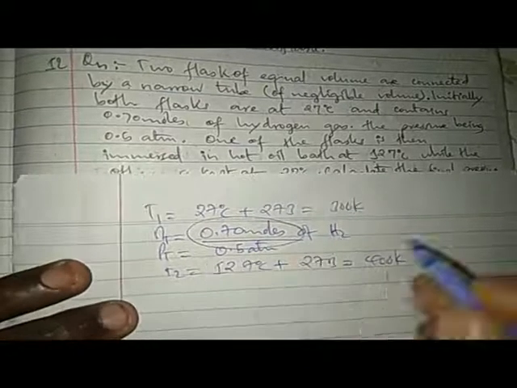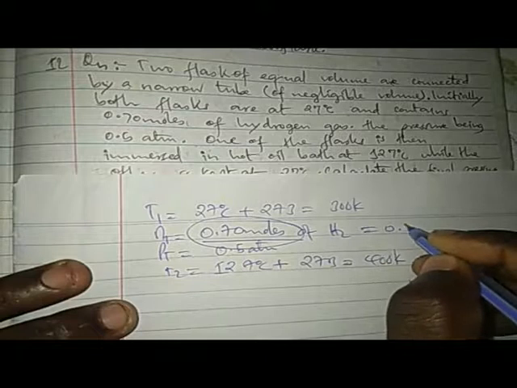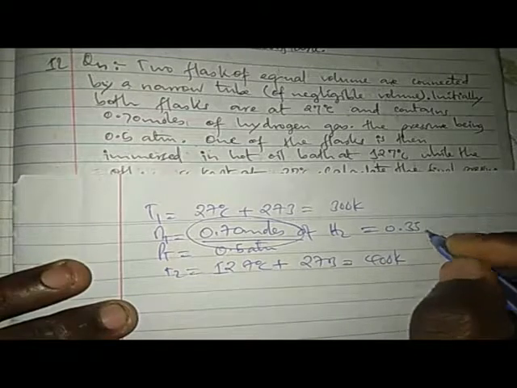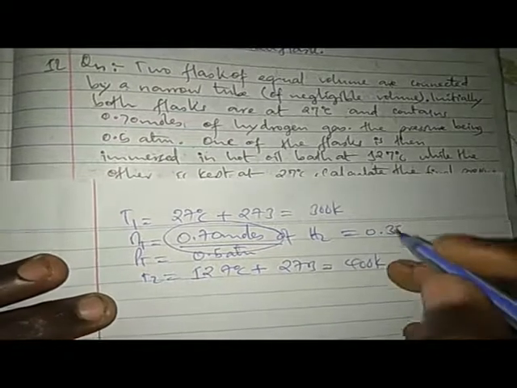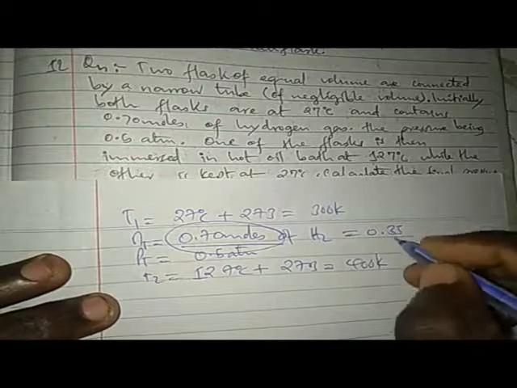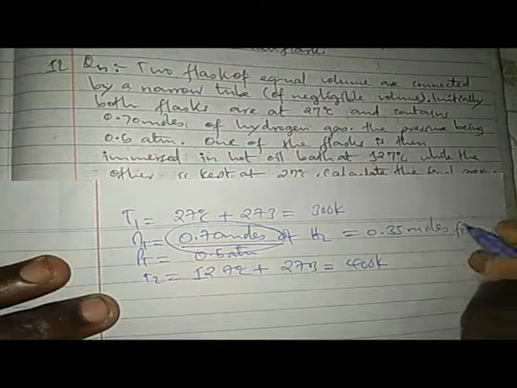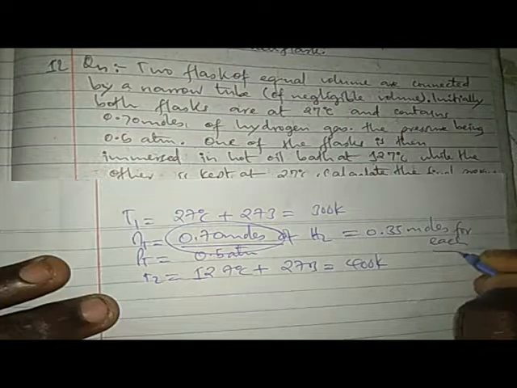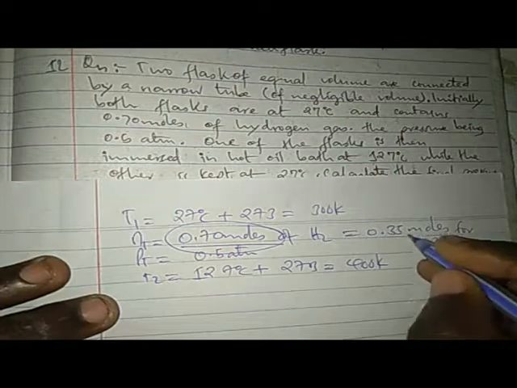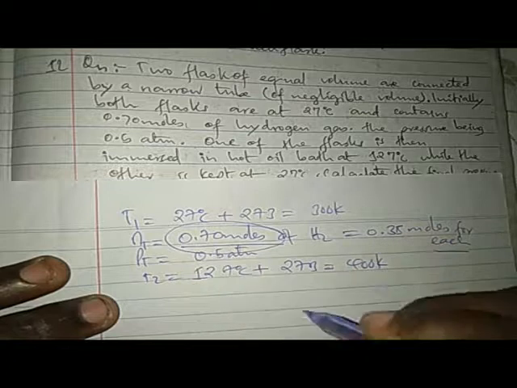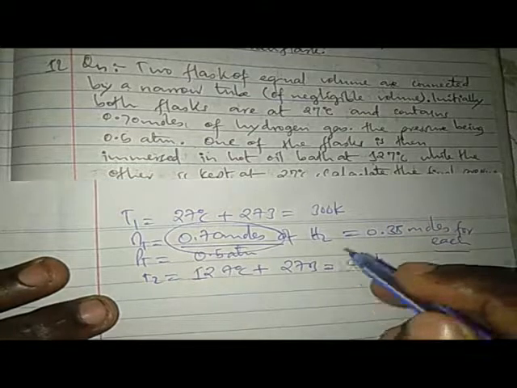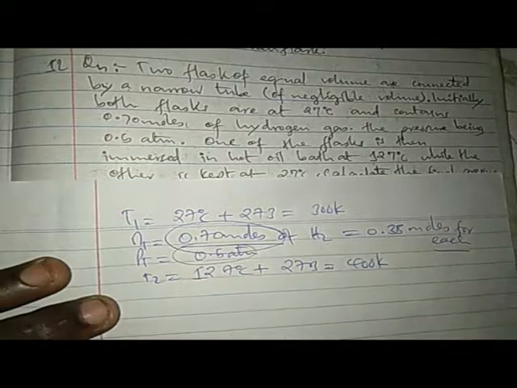However, in the first question we are given 0.35 moles for each flask. So it is the same as 0.7 total number of moles. And the pressure of the system in the first question was the same 0.5.